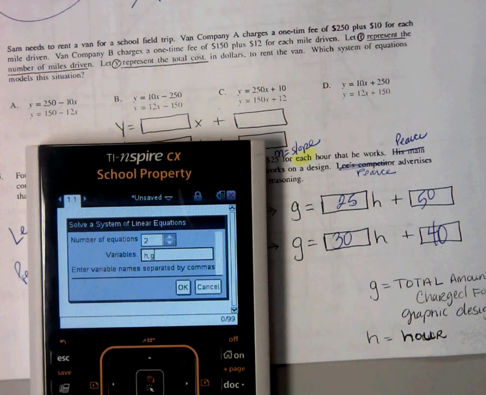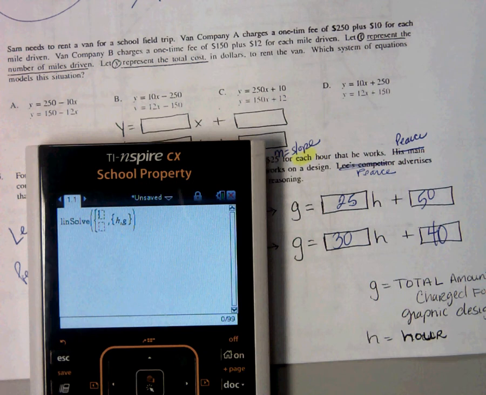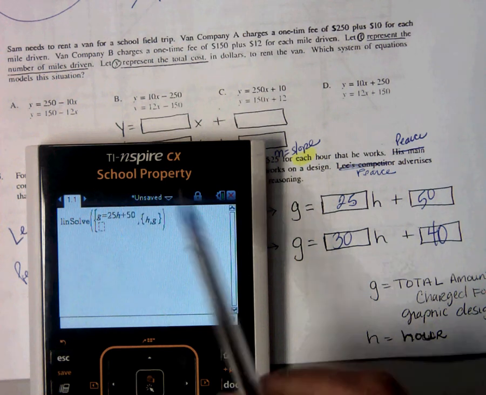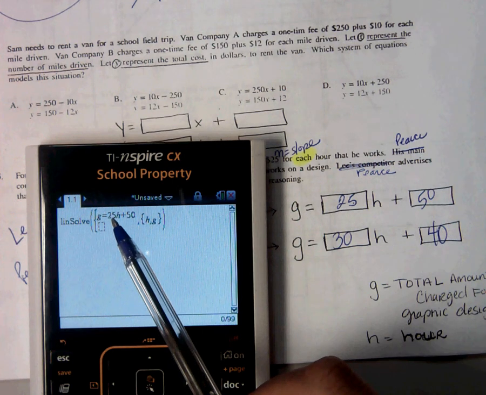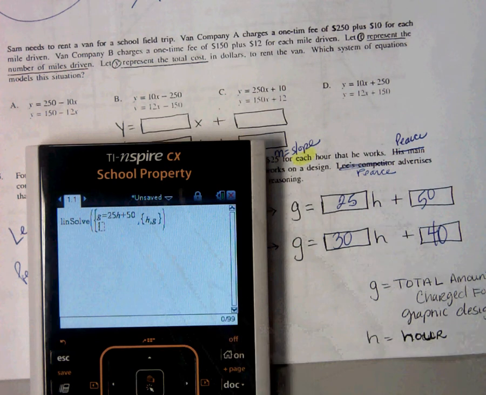And press enter. Type this in just the way you see it. H plus 50. And even though this is multiplication, you don't have to type 25 times H. You can just do 25H. That means the same thing. So G equals 30H plus 40.